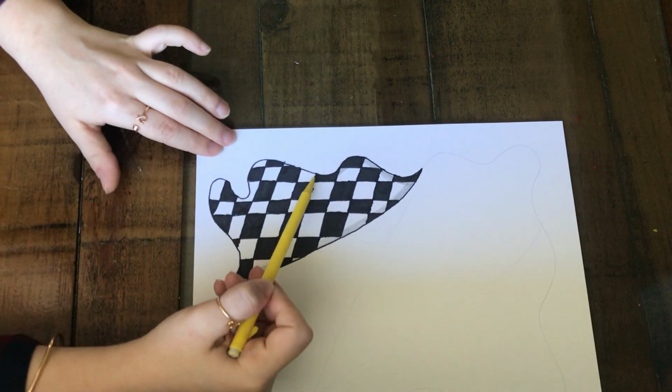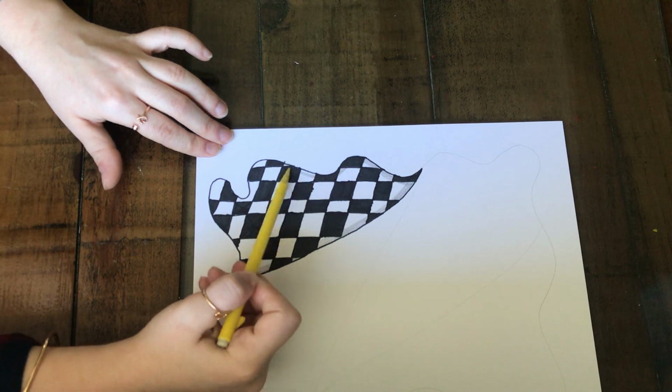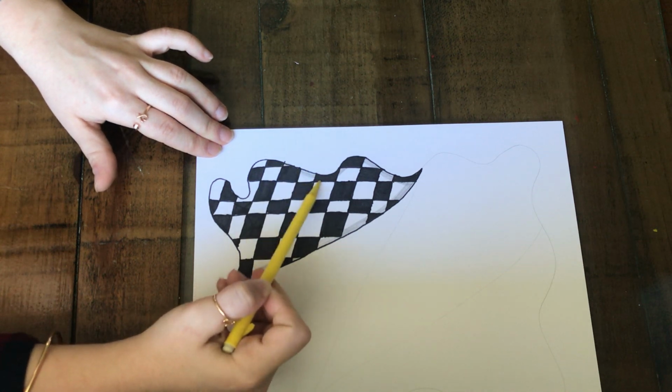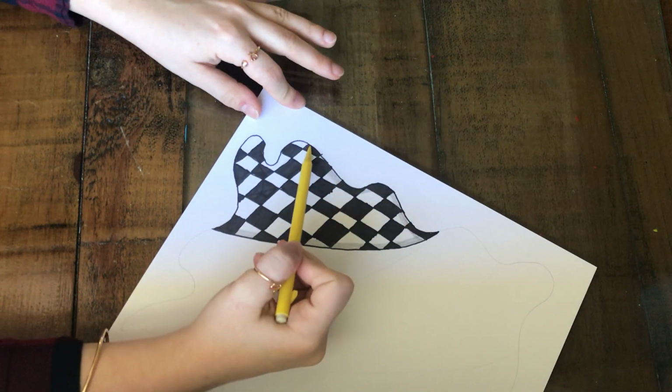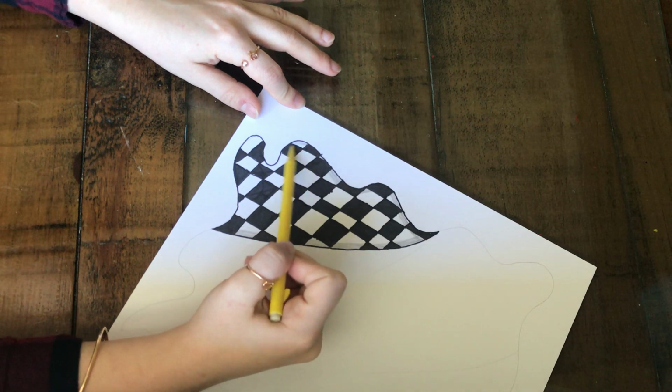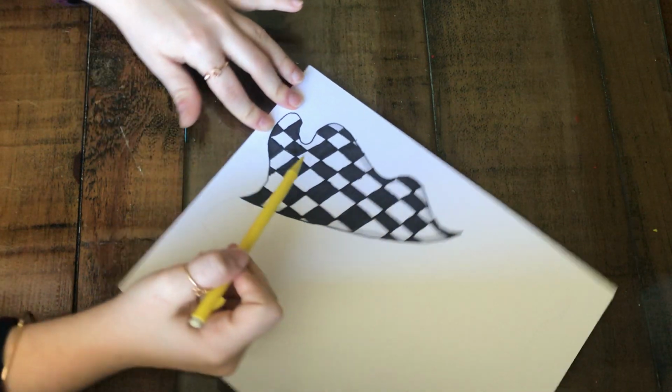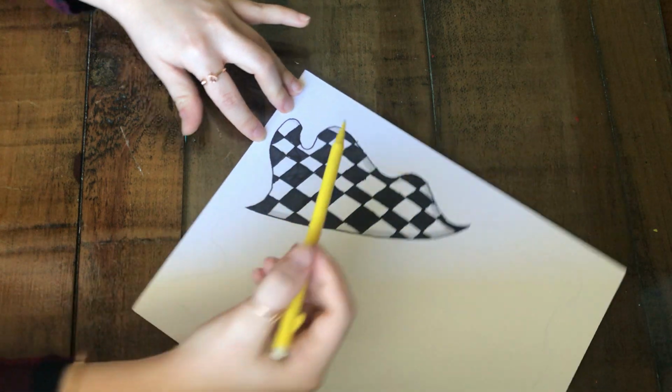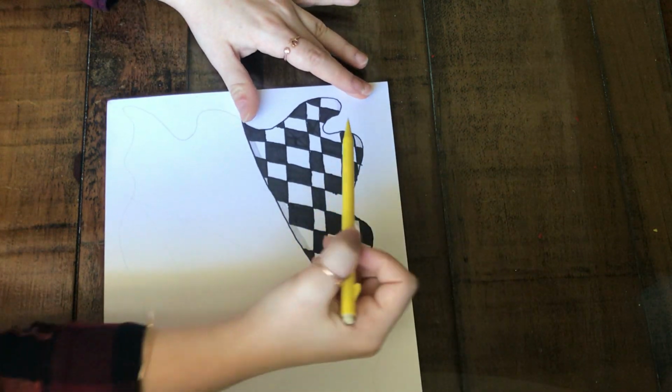So what I want to do is create a shadowing effect while I'm working. So maybe this one will get all filled in, but let's keep turning the paper.